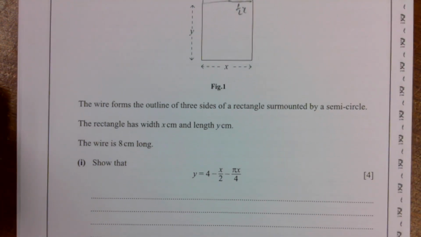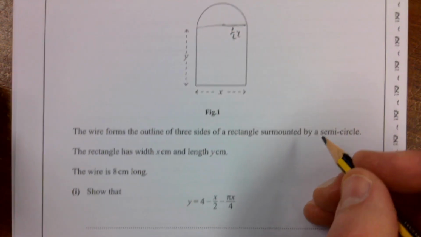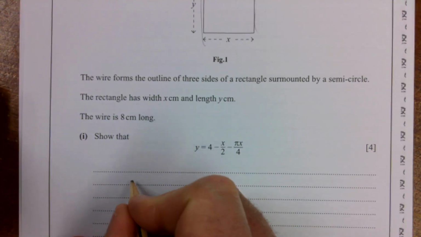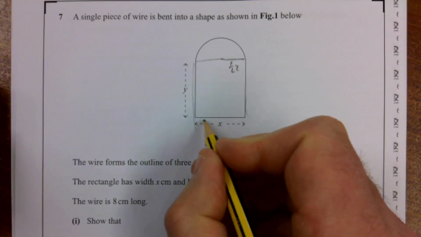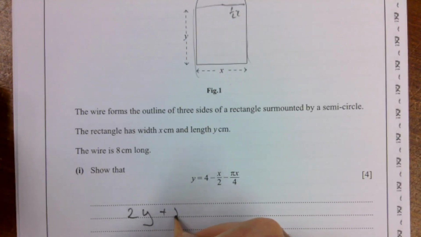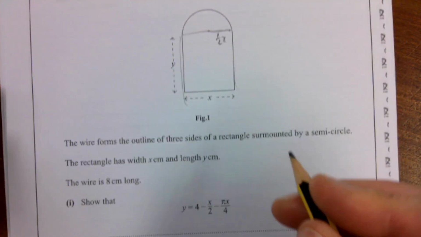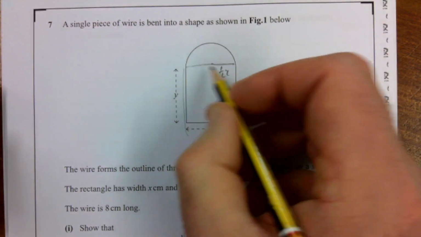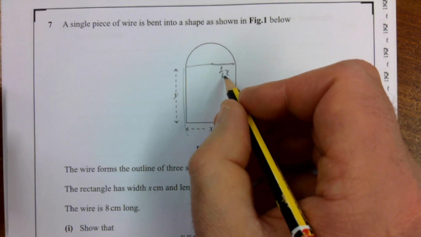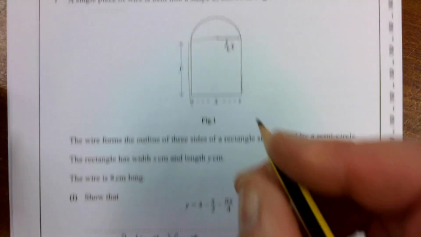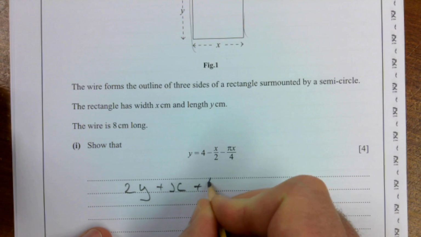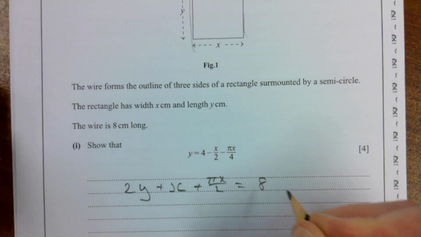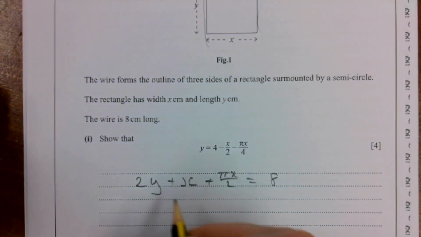So let's see what we have. We're going to have this plus this, so that's 2y. We're going to have this plus x, and then this distance here is pi times the radius, which is half x, so that's pi x over 2, and we know that all adds up to give us 8.